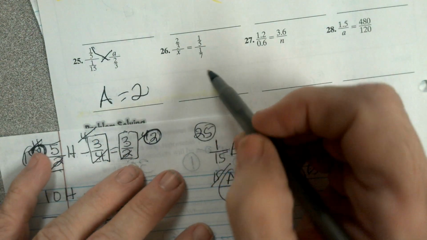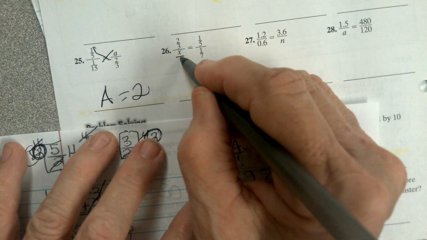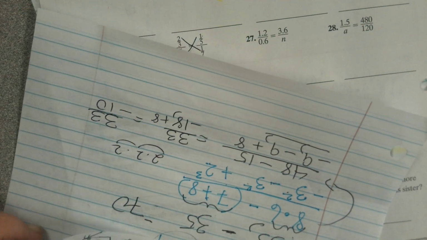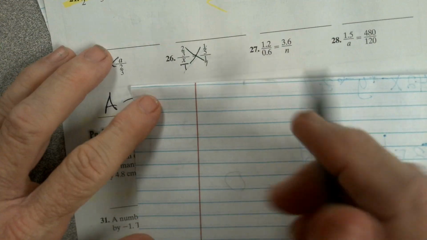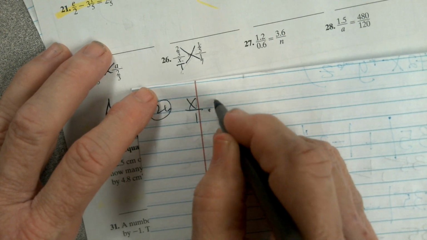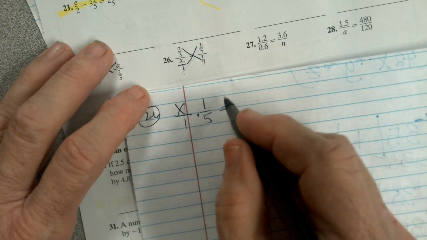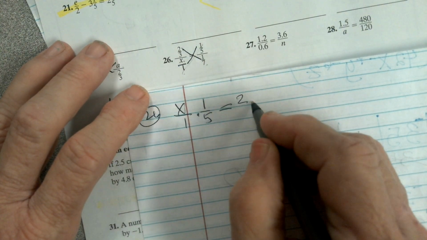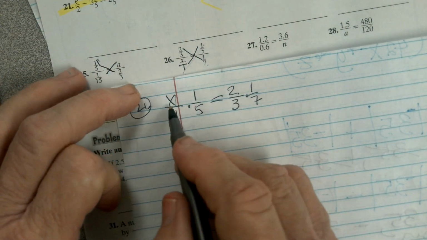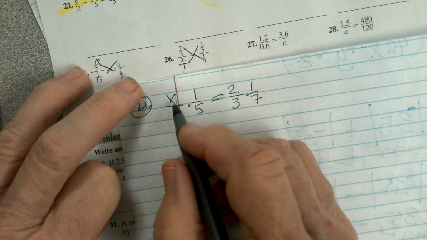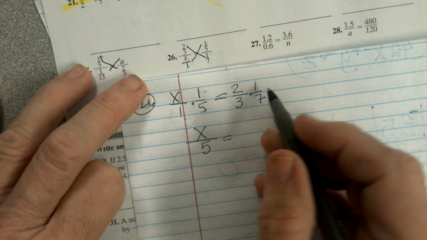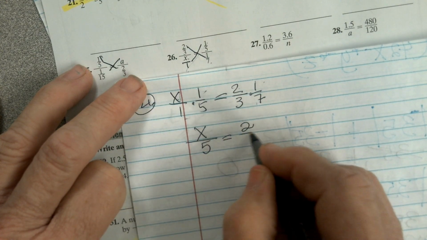This one here, I'm going to let you do, but I would put a 1 under this x. So when you cross multiply, you're going to do that first. I'll help you set it up, but you're going to finish it. So x over 1 times 1 over 5 equals, on the other side, 2/3 times 1/7. And then X times 1 is what? Is 1x. 1 times 5 is 5. This one, there's nothing to reduce, so just multiply. 2 over 21.